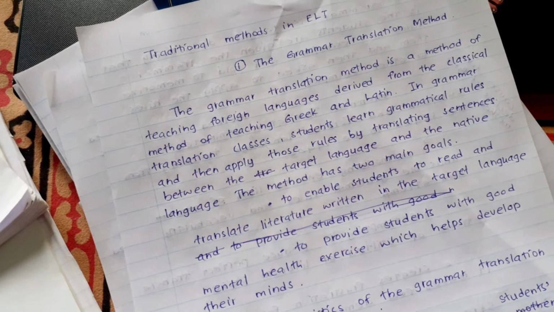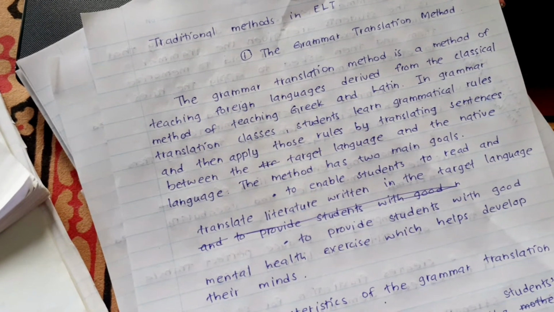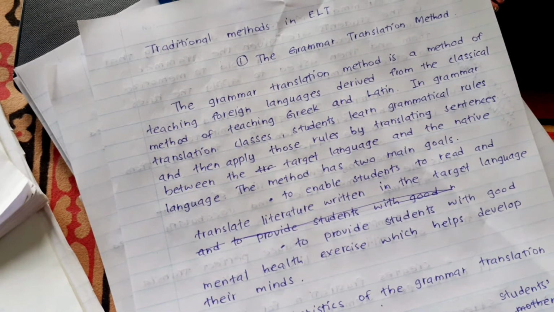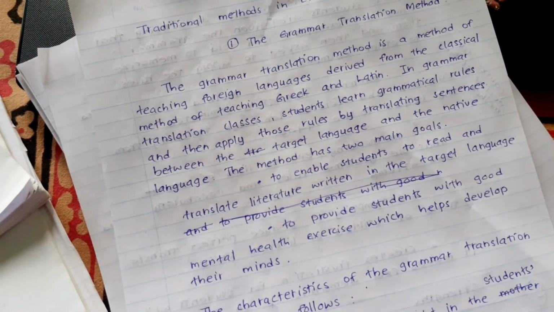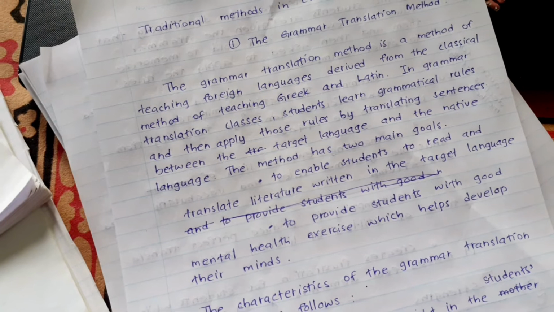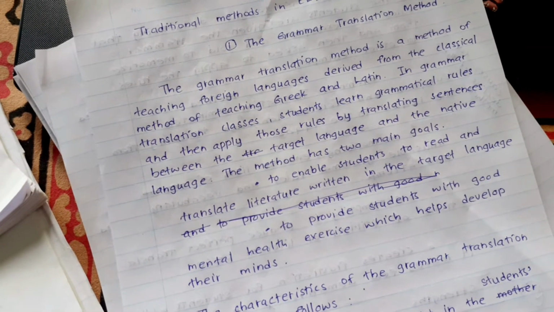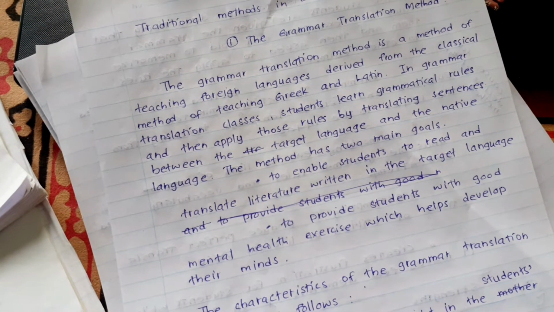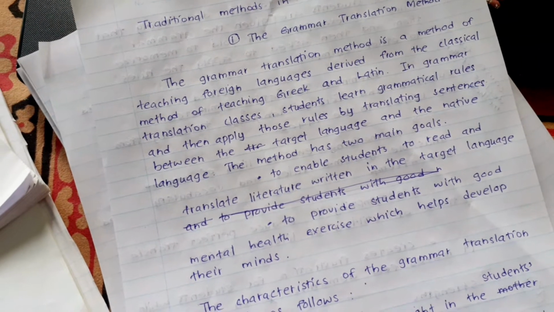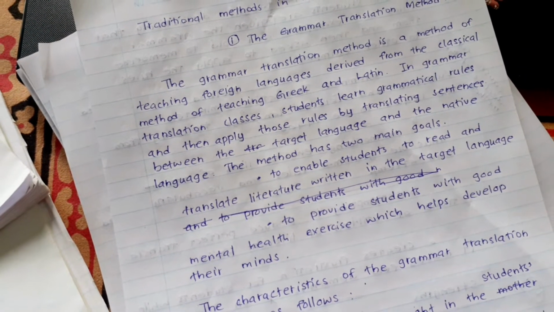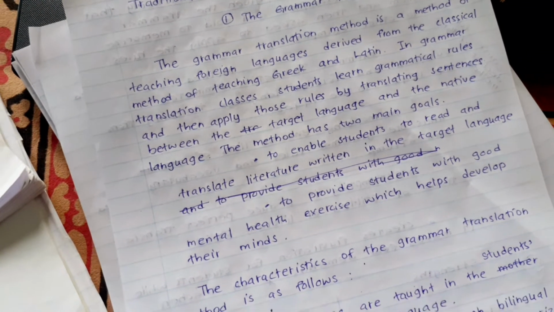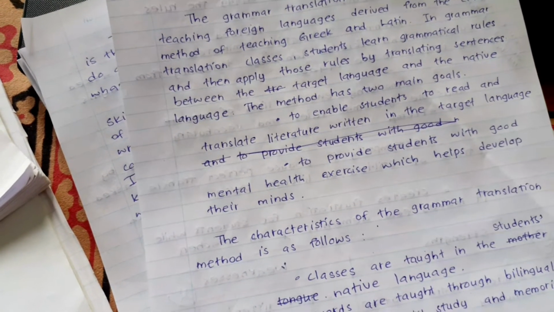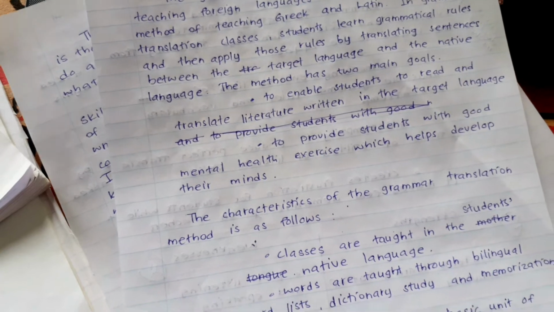So this method, the grammar translation method, has two main goals. The first one is to enable students to read and translate literature written in the target language. And the next goal is to provide students with good mental exercise, which helps develop their mind. So let's see the characteristics of this grammar translation method.